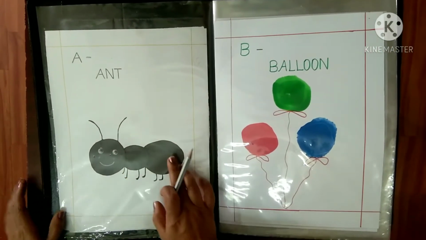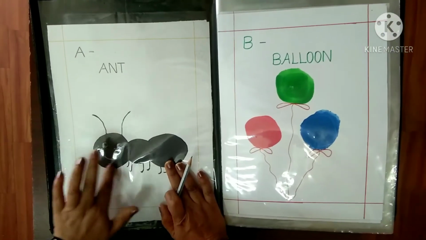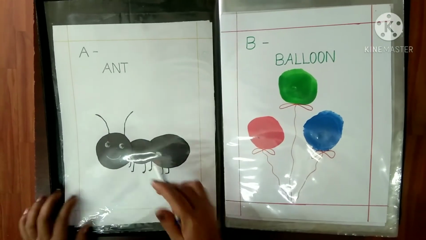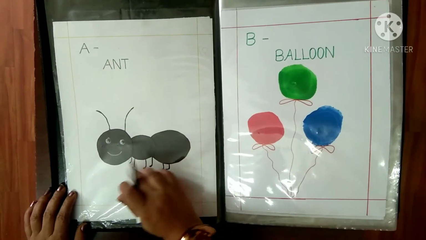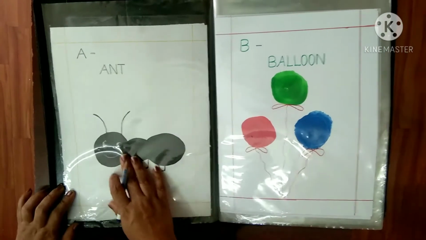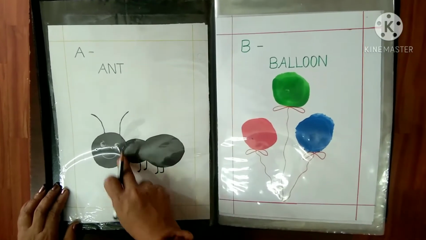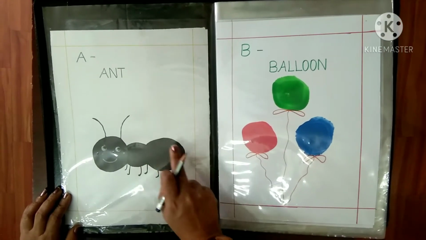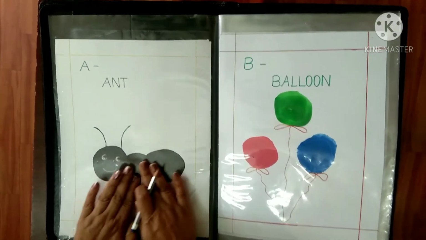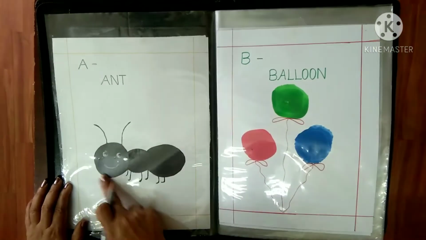By cutting and keeping all these three ready, a circle, an oval and an oval, and pasting them, children cannot draw this kind of ant at 2, 3 or 4 years. Instead we have to introduce them and make the subject interesting, like cutting these three things and pasting them together, one upon the other, which makes an ant.